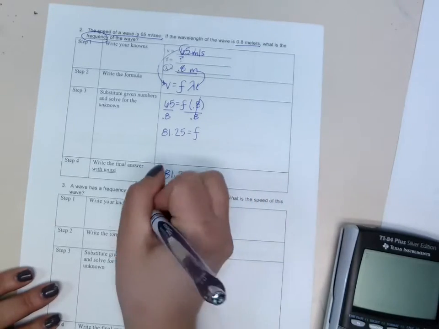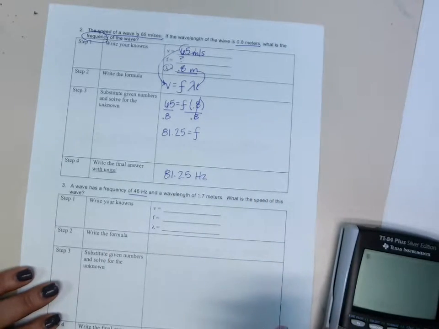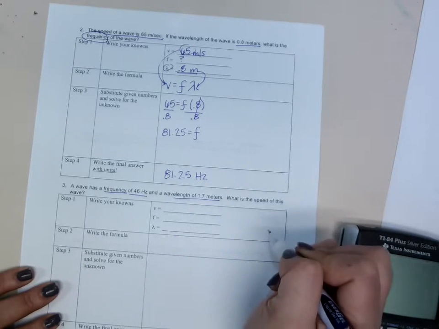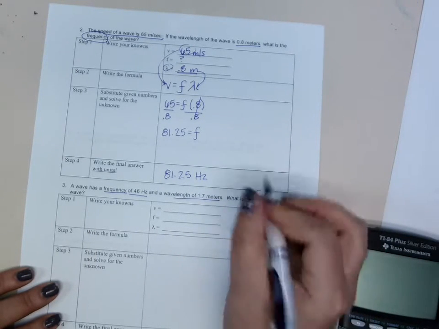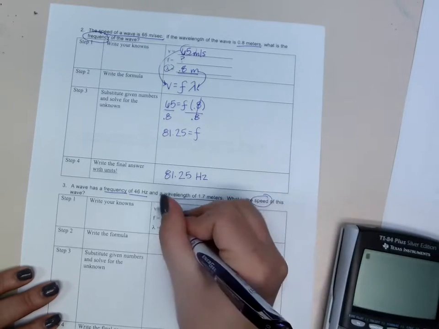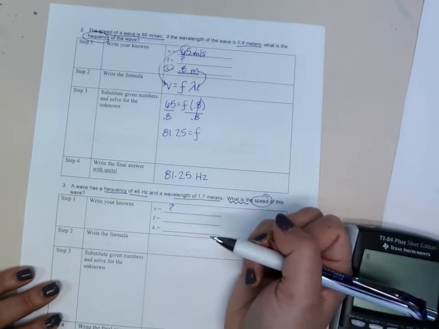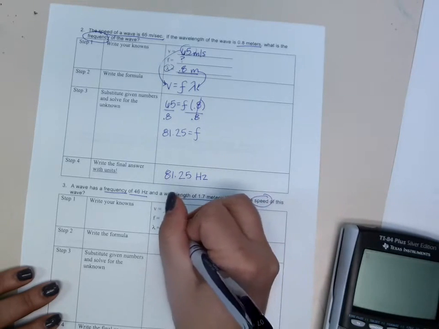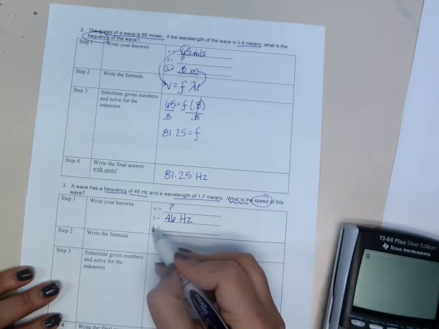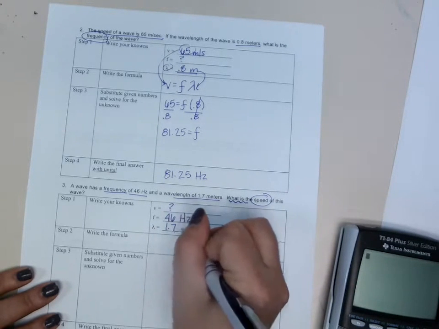So we're going to underline our 46 hertz. We know that that's our frequency. We're going to underline our wavelength, and we are going to circle the speed because that is what we are solving for. So we don't know the speed, so that's where the question mark is going to go there. The frequency is going to be 46 hertz. The wavelength is 1.7 meters.